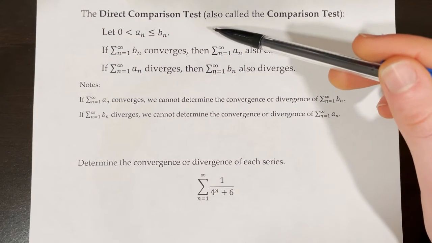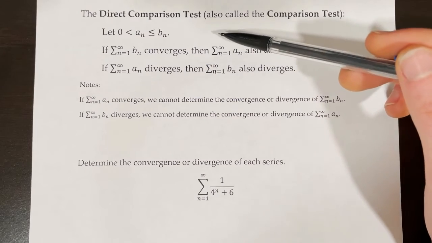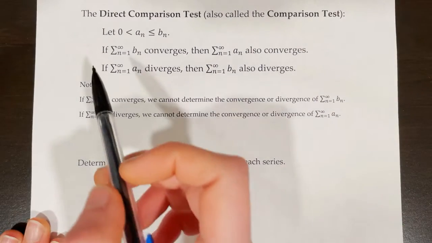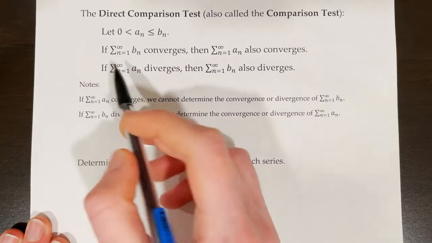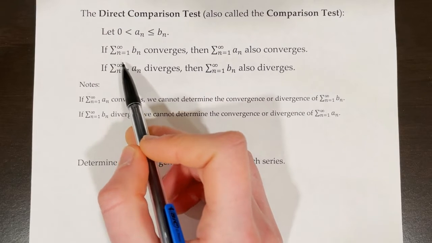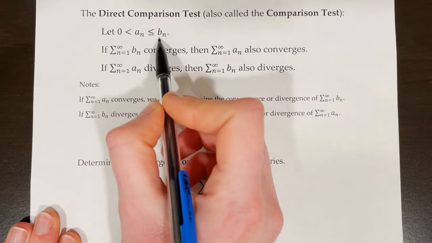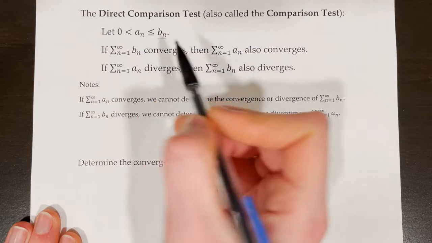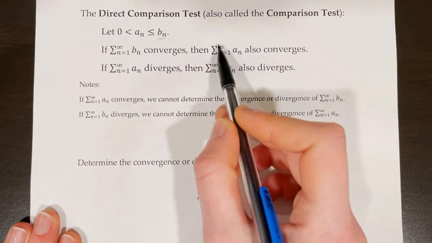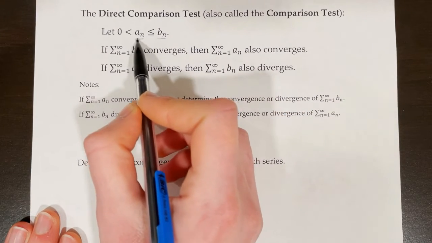Let 0 be less than a sub n be less than or equal to b sub n. Now there are two parts to the direct comparison test. We have the first part and the second part. The first part states that if the series from n equals 1 to infinity of b sub n converges, so if the series defined by this function converges, then the series from n equals 1 to infinity of a sub n is also going to converge.